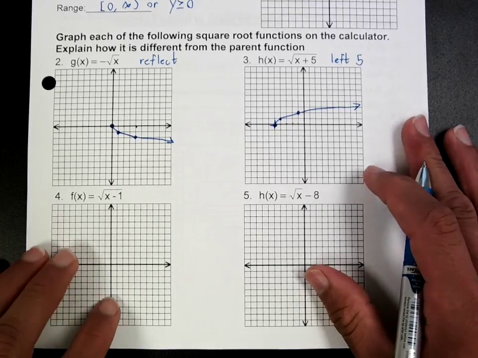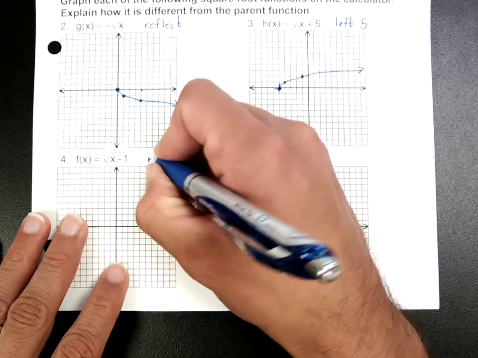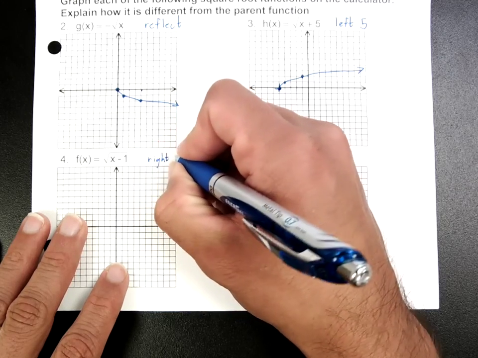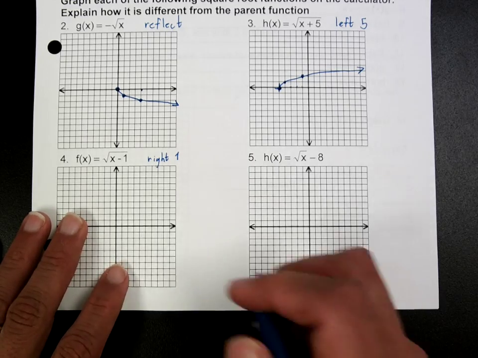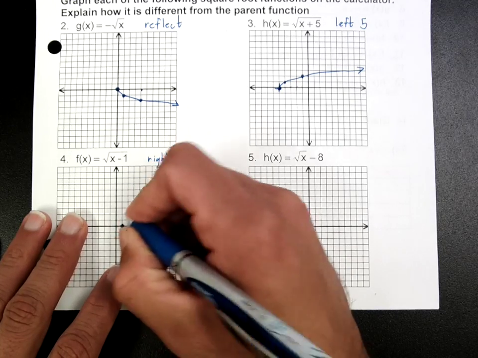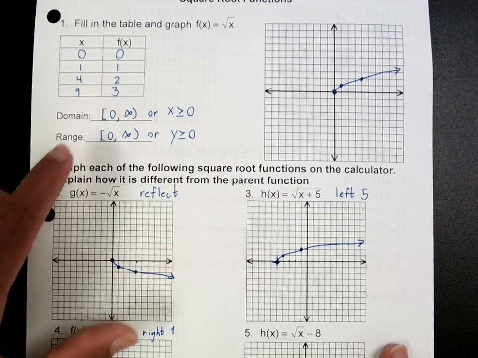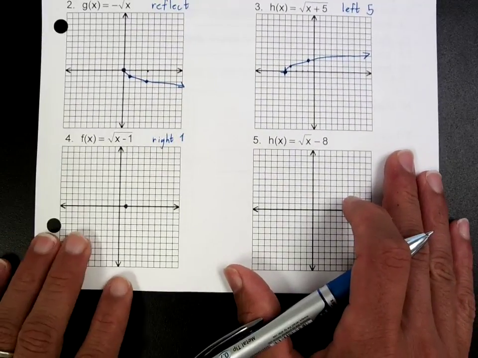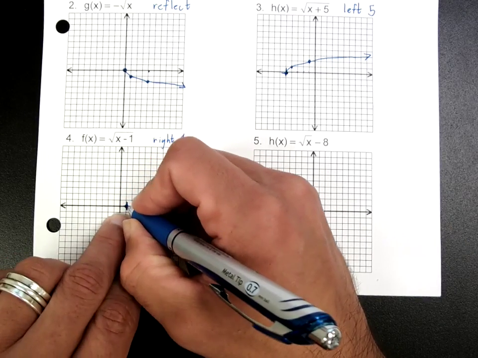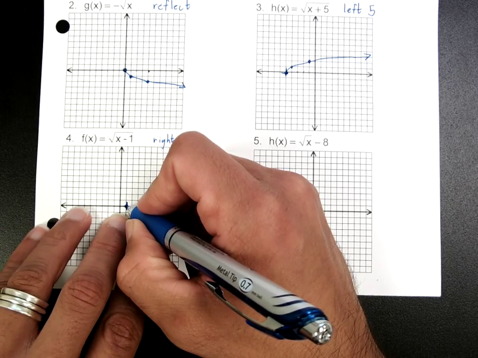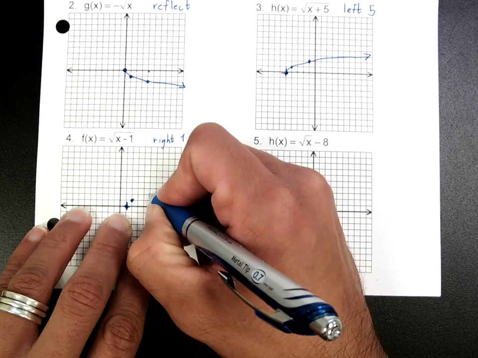On number 4, same thing, but notice that this is minus 1, so I'm actually going to move to the right one. And this is not a mistake. Remember, x is a liar, so it's going to be the opposite of what you think. If I go to the right one, I'm going to follow exactly the same points that I have here: (0, 0), (1, 1), (4, 2). If this is (0, 0), I'm going to make my fake origin right here. So I'm going to pretend like this is my origin. And from that point, I'm going to go (1, 1), and then (4, 2).